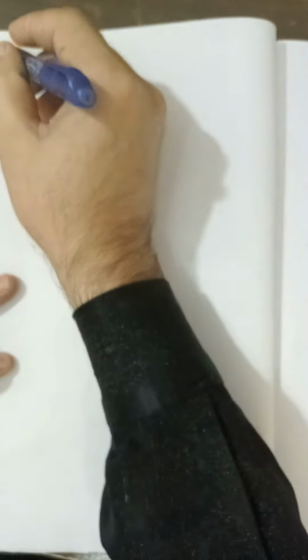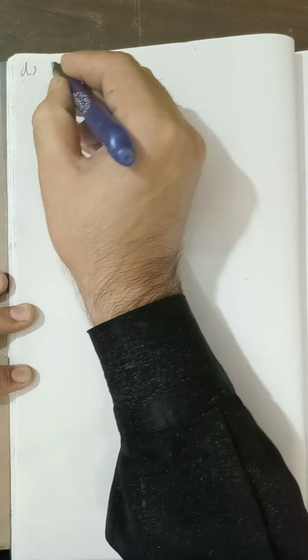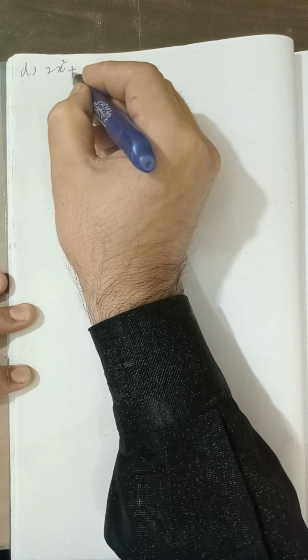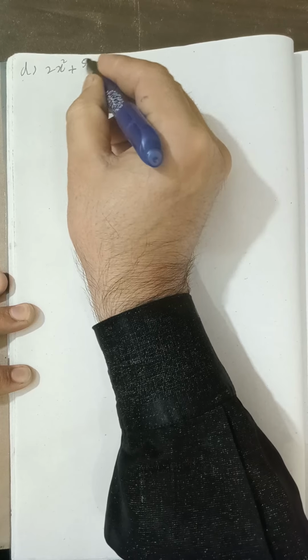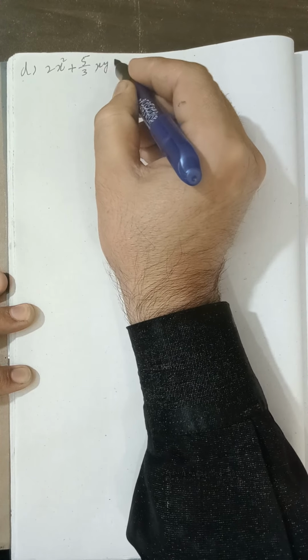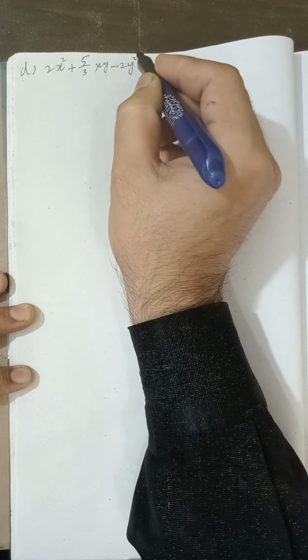Now there is D part. That is 2x square plus 5 over 3 xy minus 2y square.